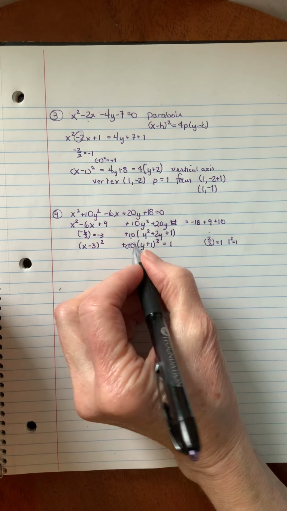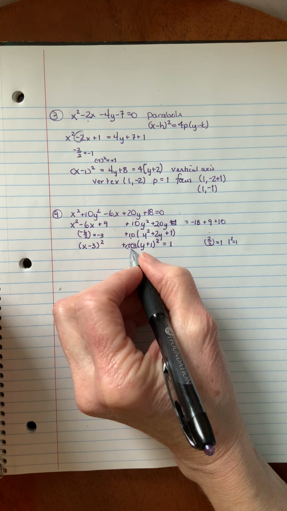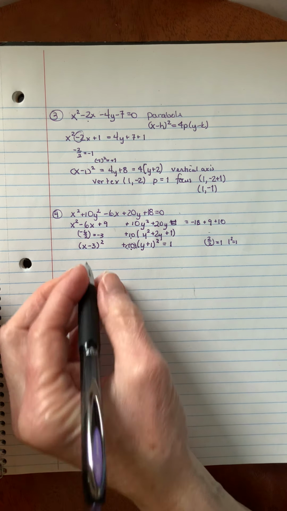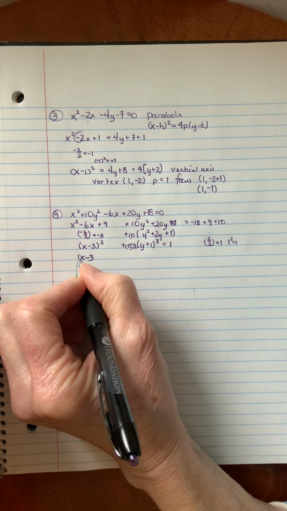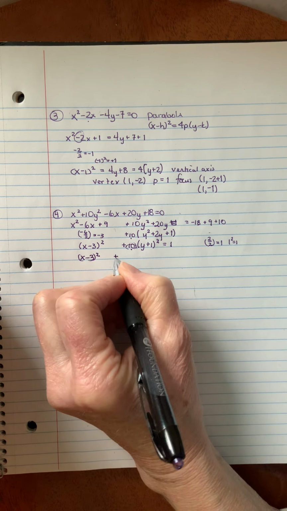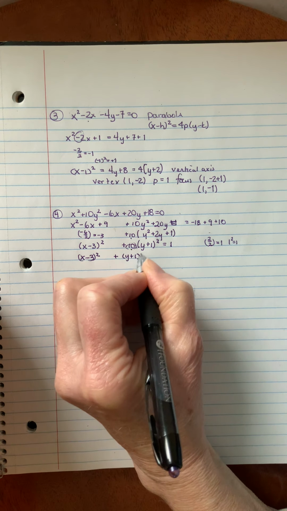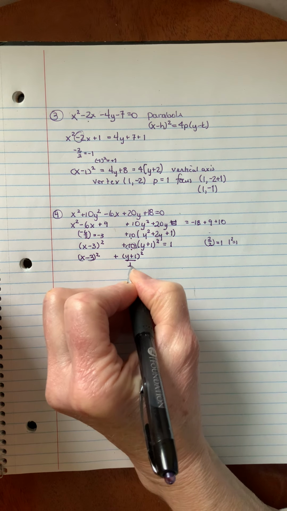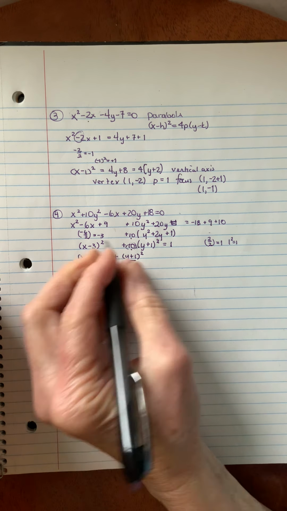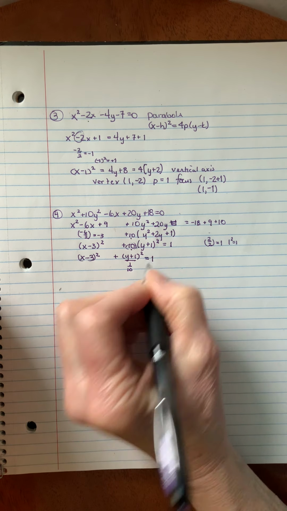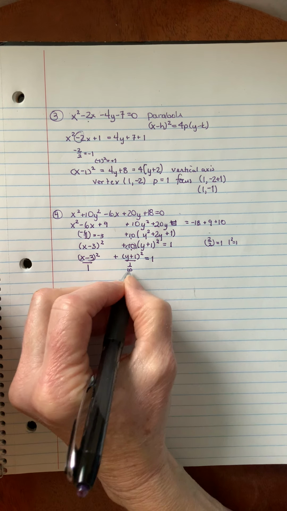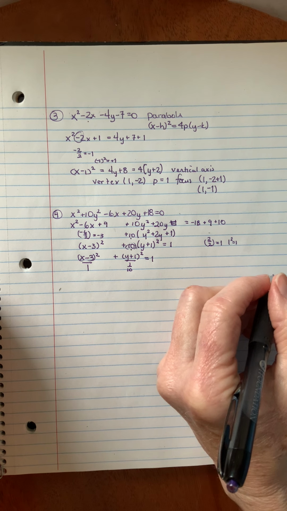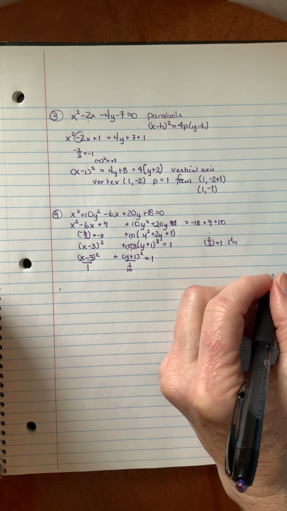What you have to do is take the reciprocal and stick it in the denominator. So we're going to have x minus 3 squared plus y plus 1 squared over 1 over 10. I know that looks terrible, but that's exactly what you need to do. And it's equal to 1. So this stuff is over 1. This is over 1/10.